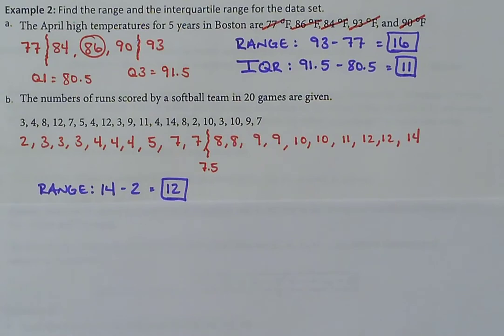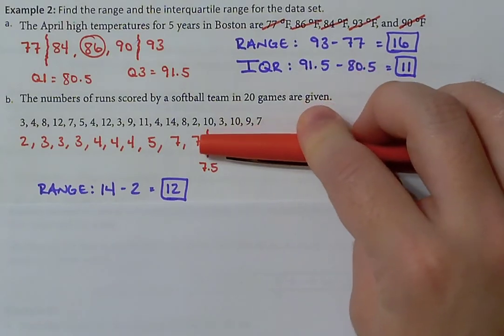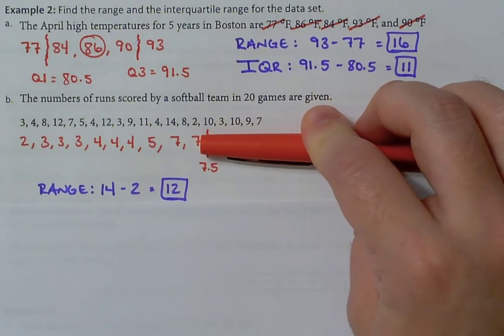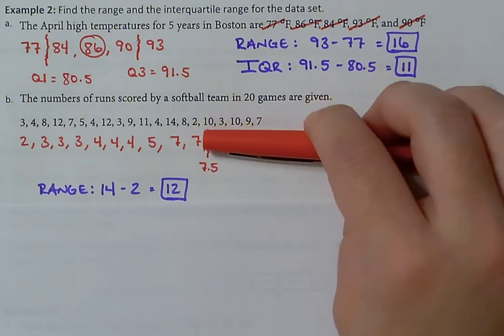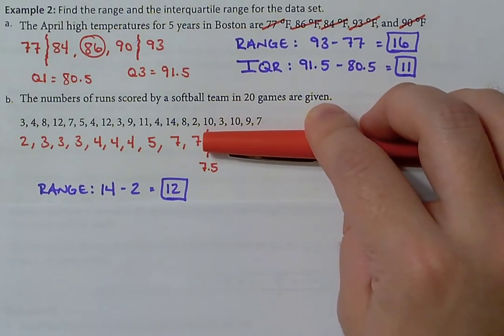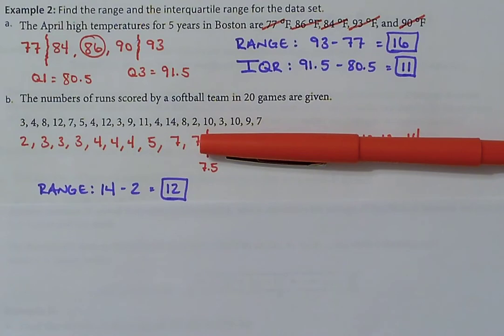Now that we have discovered our median, we can figure out our first quartile. So remember, our first quartile ignores the second half of the data set, including the median. So we're going to ignore the median in this case, and find the middle number of the first half of the data set.